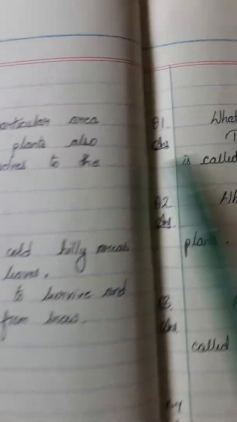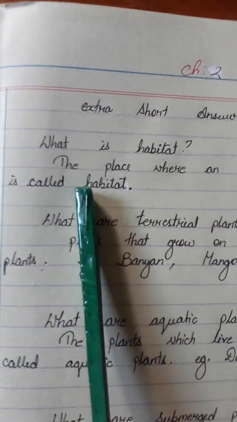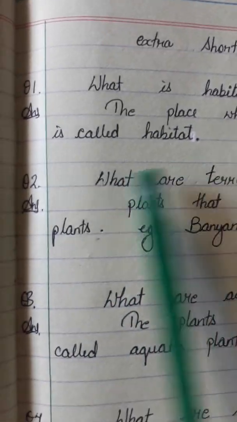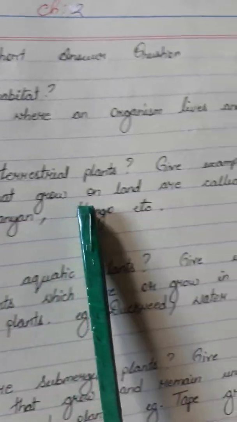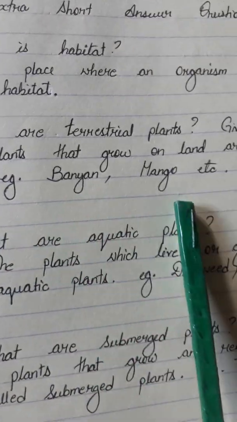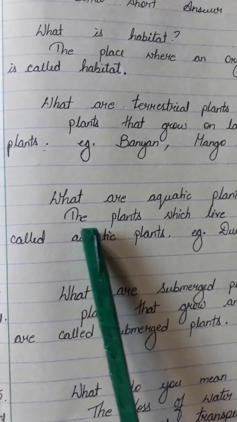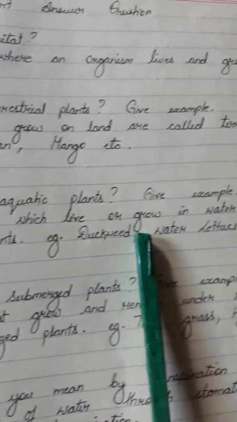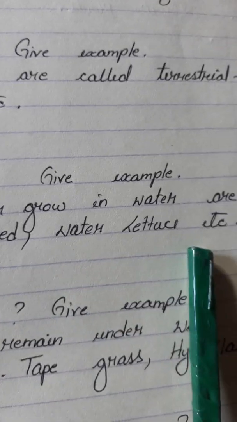Now the first extra question: What is habitat? The place where an organism lives and grows is called habitat. 2: What are terrestrial plants? Give example. Plants that grow on land are called terrestrial plants. Example: banyan, mango, etc. 3: What are aquatic plants? Give example. The plants which live or grow in water are called aquatic plants. Example: duckweed, water lettuce, etc.